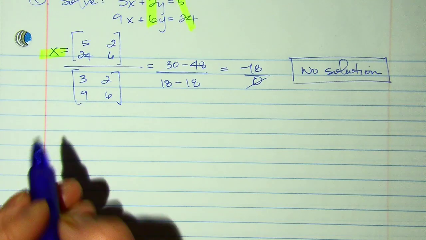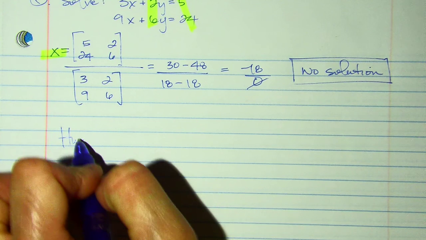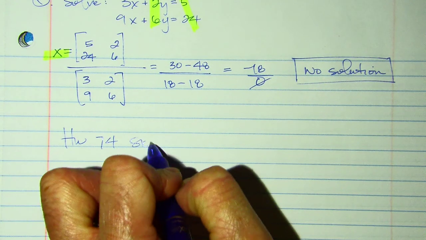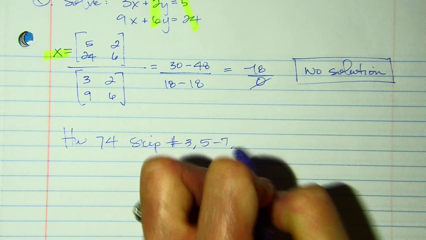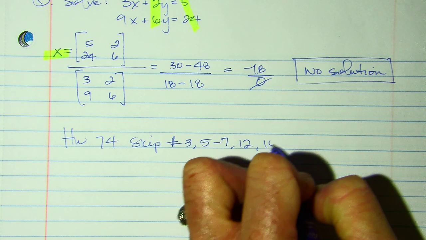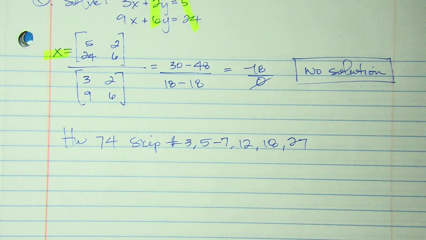All right, so that is it. Hopefully that's enough practice. For homework, you're going to skip numbers 3, 5 through 7, 12, 18, and 27. Thank you.